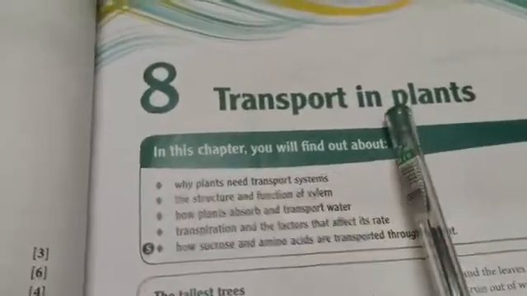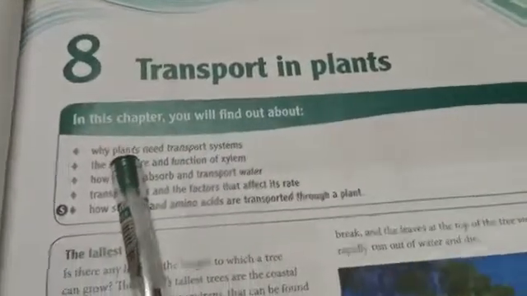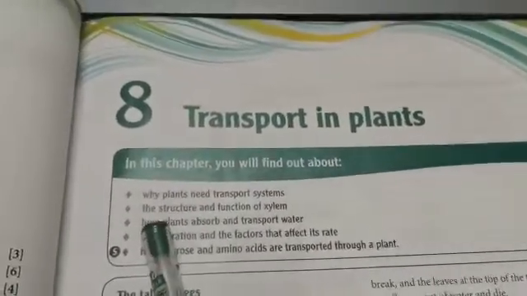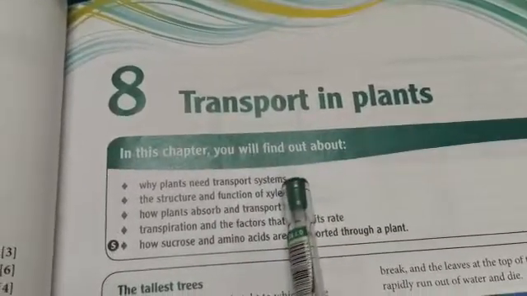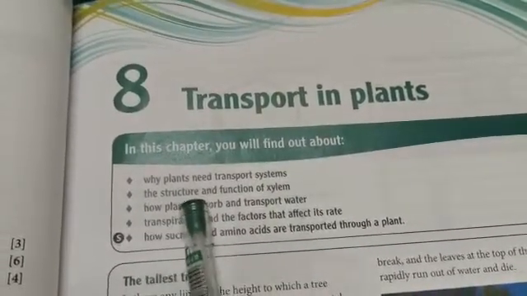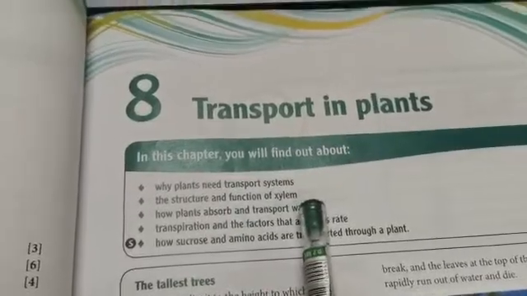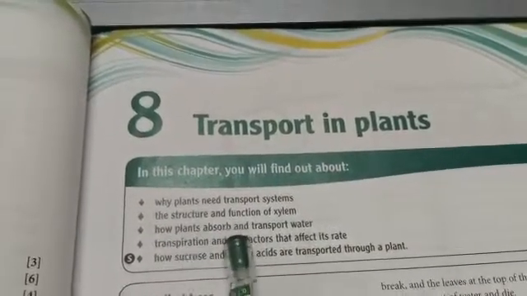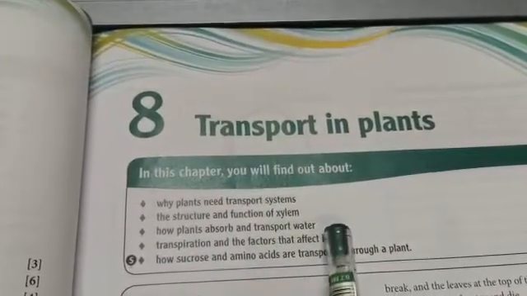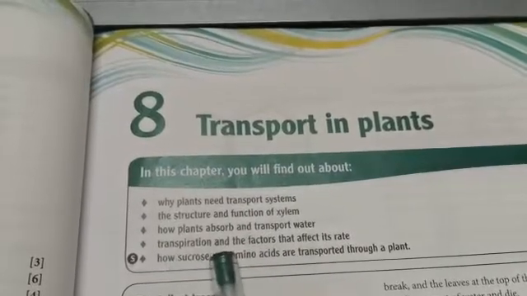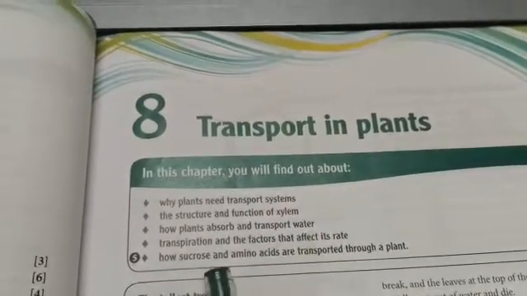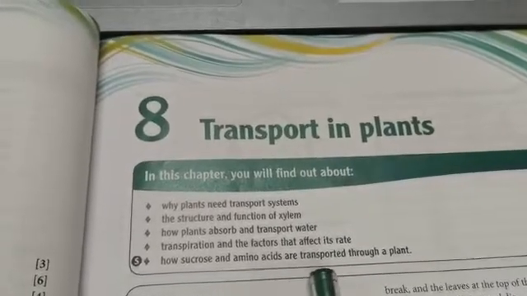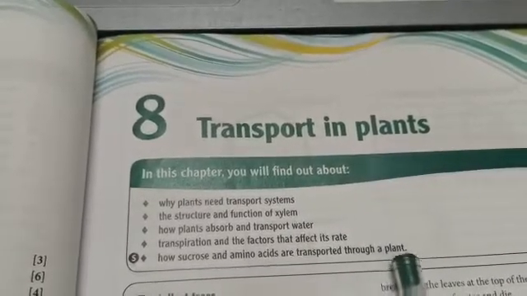In this unit, the main important points we want to learn are why plants need transport systems, the structure and function of phloem, how plants absorb and transport water, transpiration and the factors that affect its rate, and how sucrose and amino acids are transported through a plant.